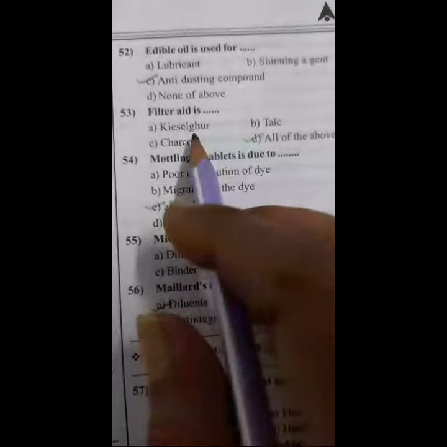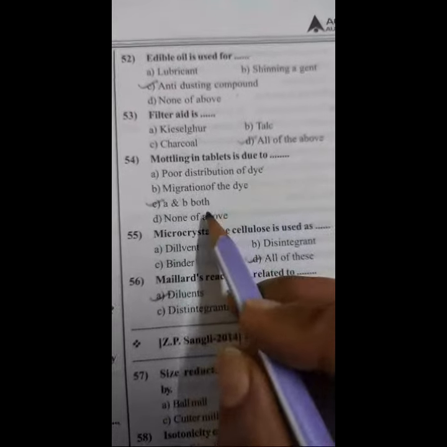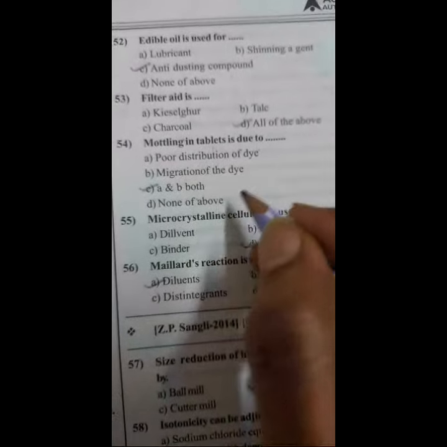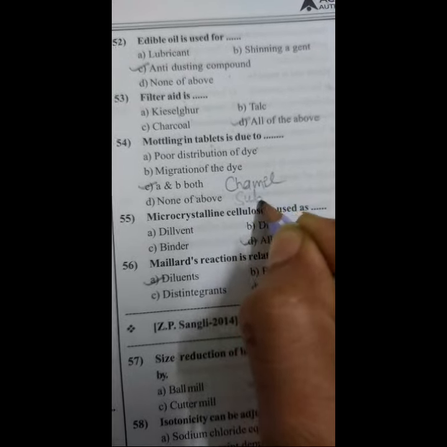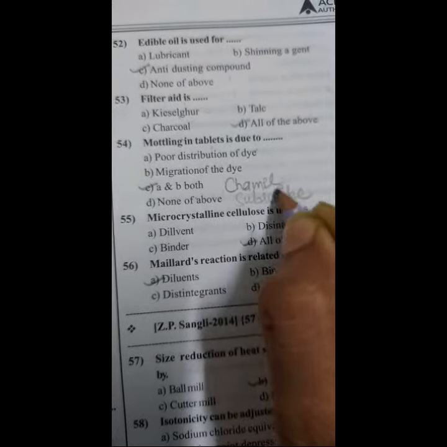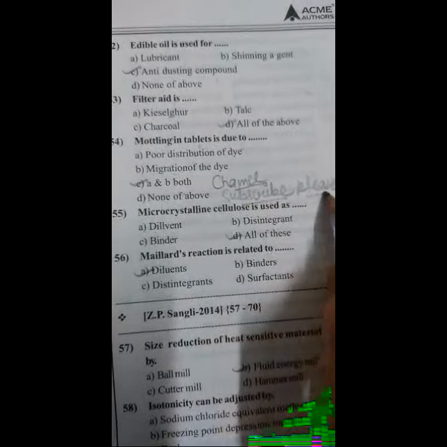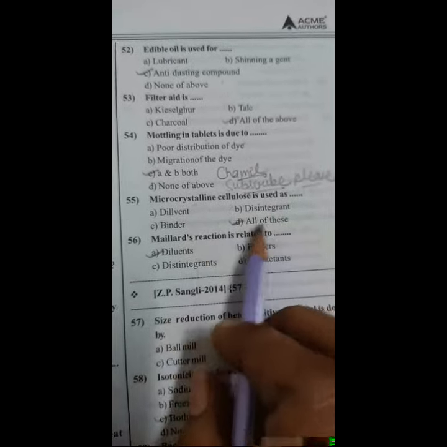Edible oil is used as an anti-dusting compound. Filter aids: all of the above. Filter aids include kieselguhr, talc, charcoal, etc. Mottling in tablet is due to A and B both.